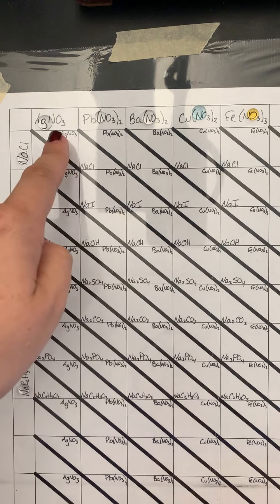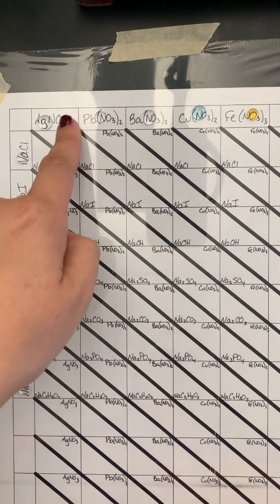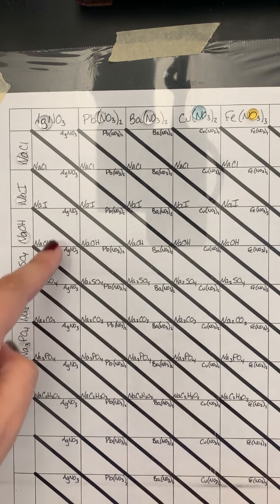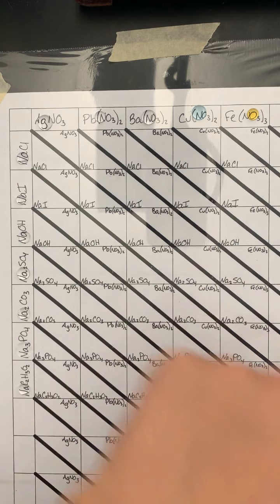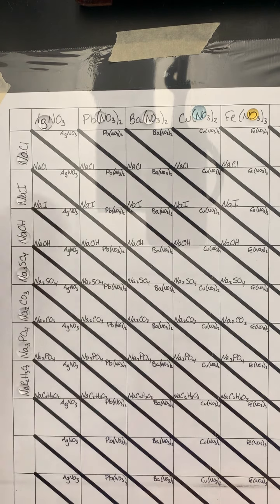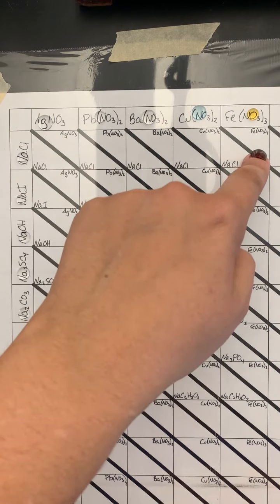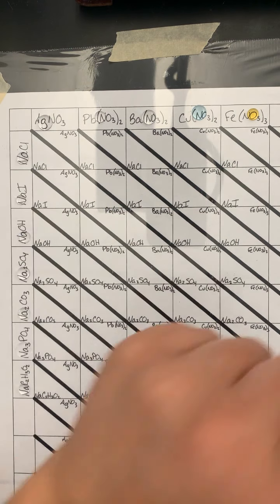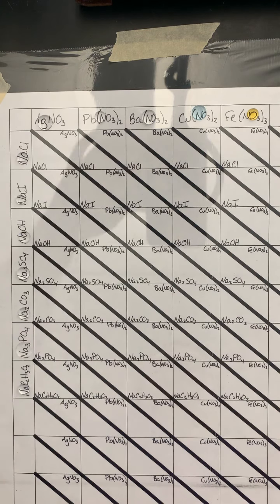So what I'm going to do now is to put a couple drops of the reactant at the top of each column in each box all the way down. So we'll put silver nitrate in this one and this one and this one and this one and this one and this one, and do the same thing with the other ones, and then same across the rows. That sodium chloride will go in each box across, sodium iodide, etc., all the way down.